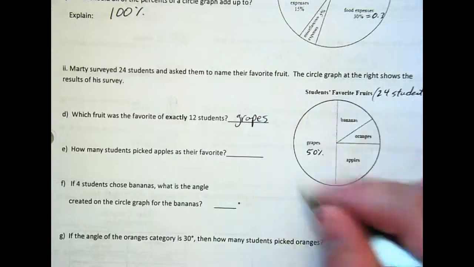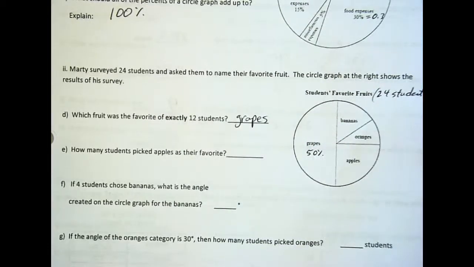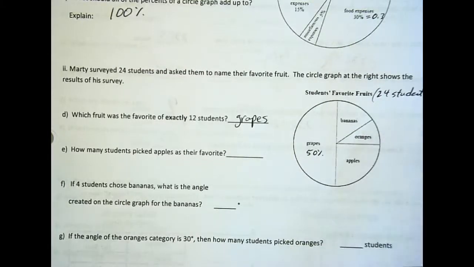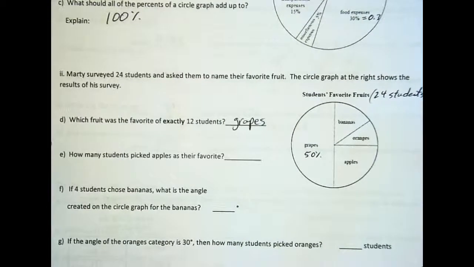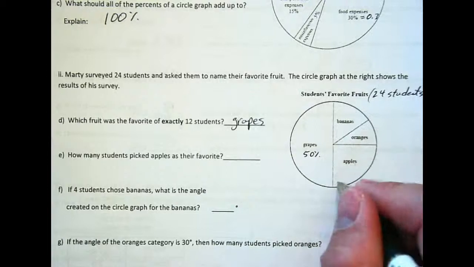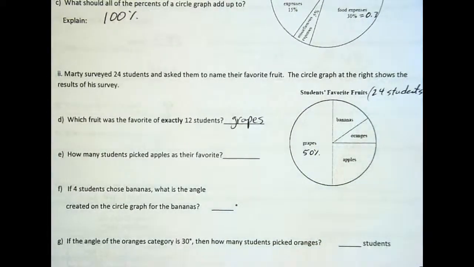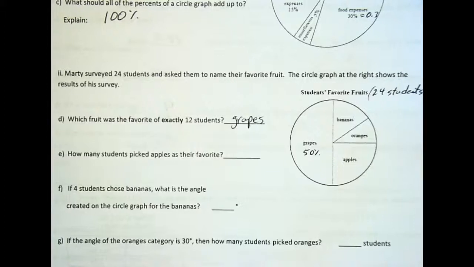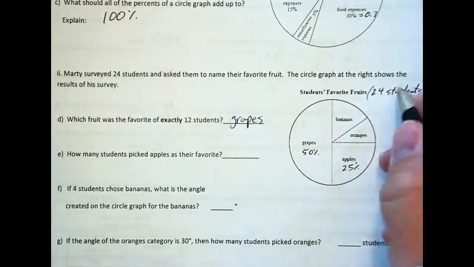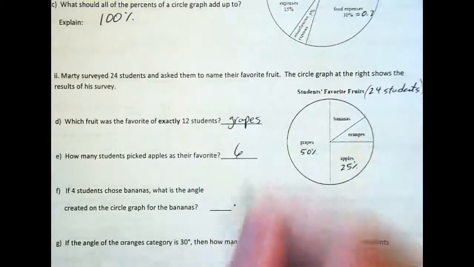Go ahead and tell your neighbor how many picked apples. 6. Okay, person number 10. He's not here. 16. Elliot, go ahead. 6. Good. So what percent is that, Elliot? 12%. No, of the graph. Apples represents what percent? 25%. Good job. And that represents 6, right? 25% of 24 is 6. Good job.